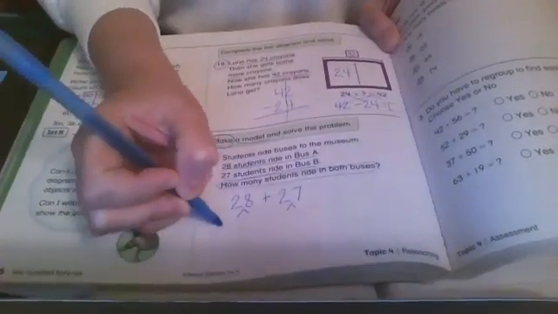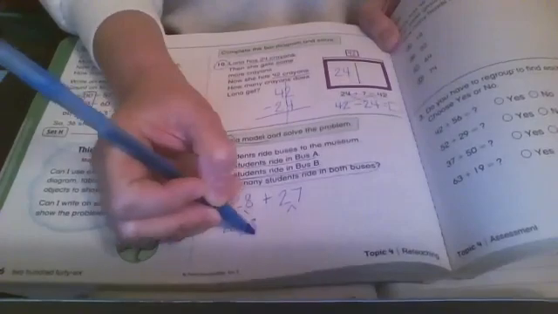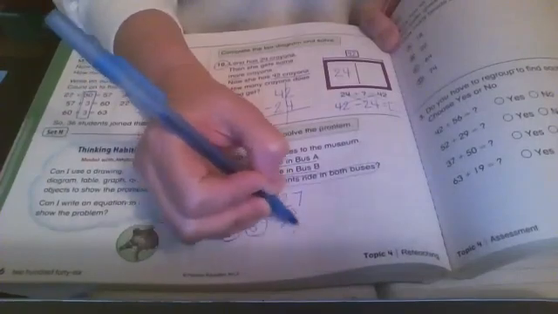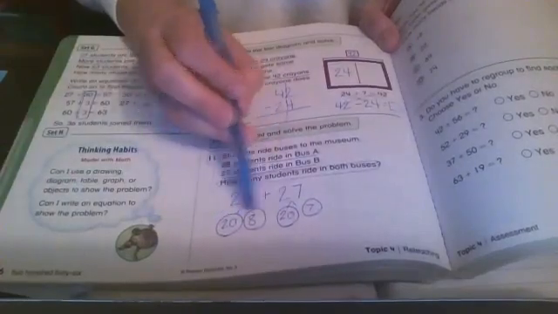So if I break apart 28, I know I have 20 in my first bond and 8 in my second. And if I break apart 27, I have 20 in my first bond and 7 in my second. Now I'm going to look at my tens. I have 20 plus 20. Oh, my brain likes that, right? Adding with tens, 20 plus 20 gives me a sum of 40. And then for my ones, I have 8 plus 7. That's a near double, isn't it? I know 7 plus 7 gives me 14. So 7 plus 8 would give me 15.